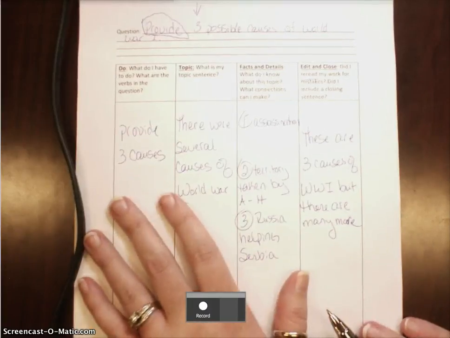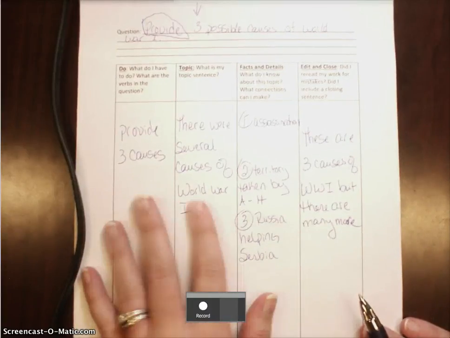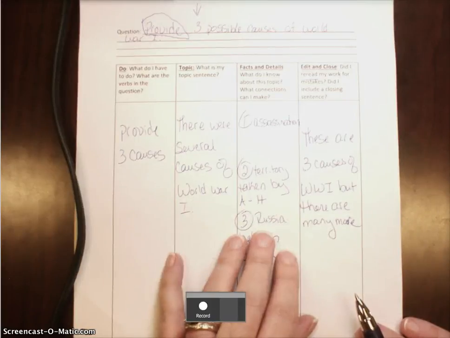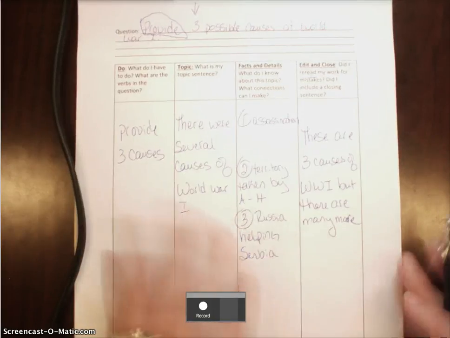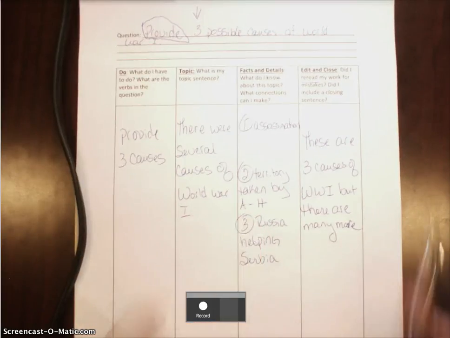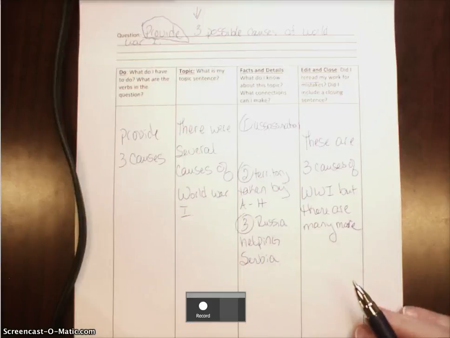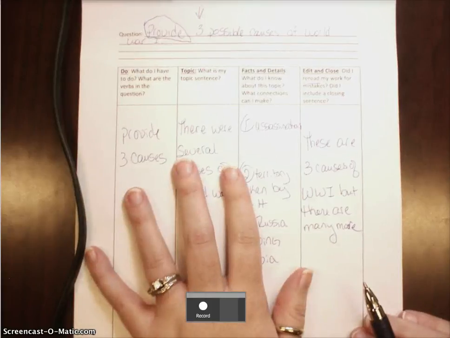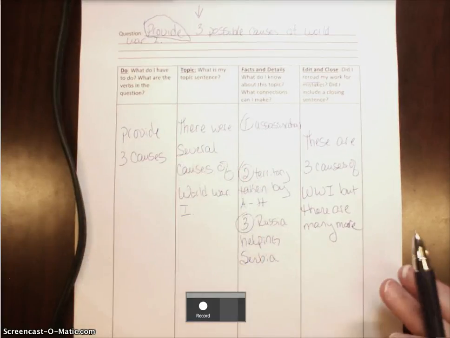You will notice here, this is an outline. This is pre-writing. It doesn't have to be in complete sentences. You can shorthand things like I've done. This is fine. This is just to get your thoughts going. Then you take this and turn it into a paragraph.